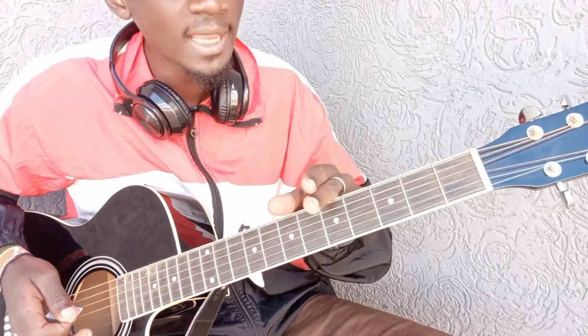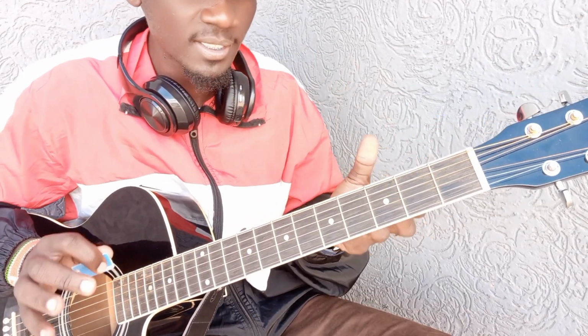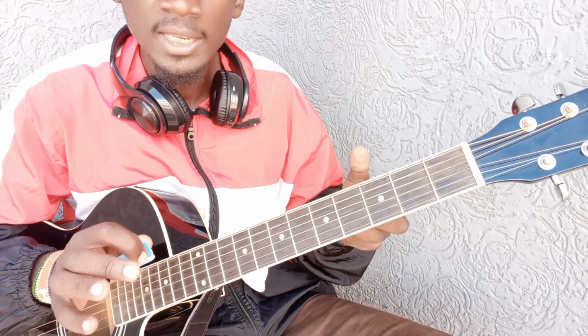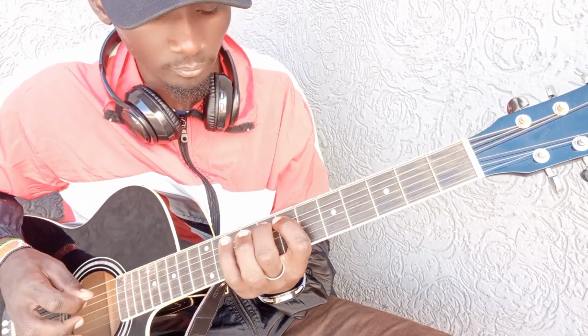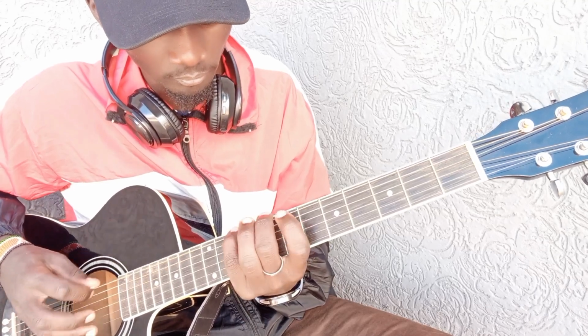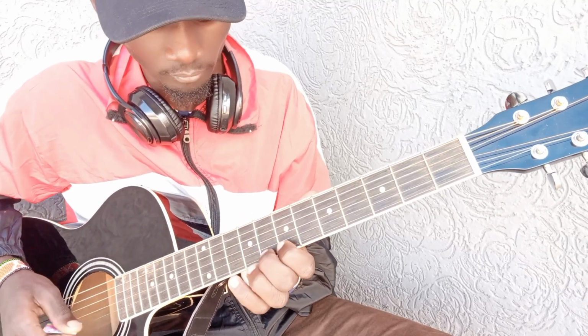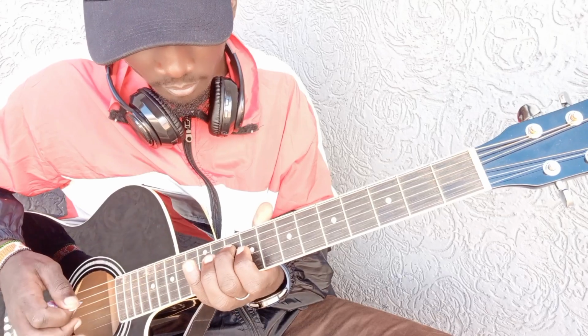Now understanding the scale is just one thing. It is changing the position. The notes are rearranging themselves.